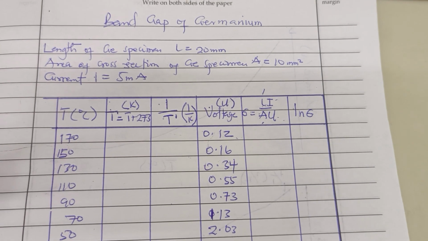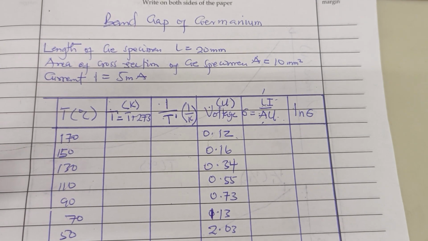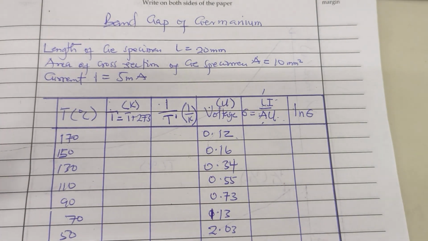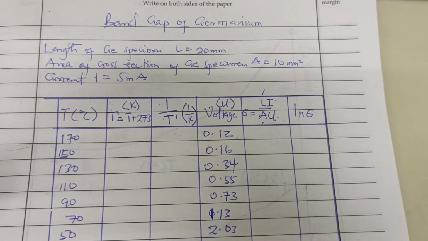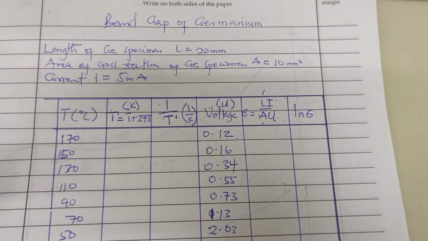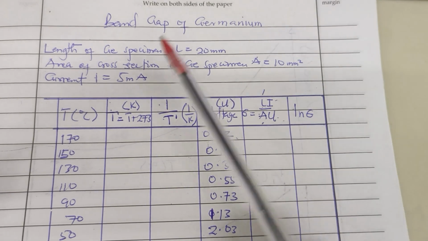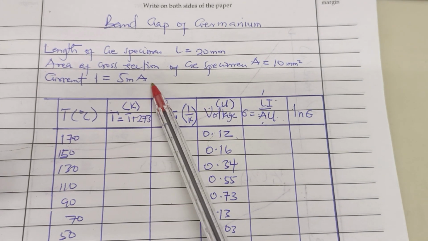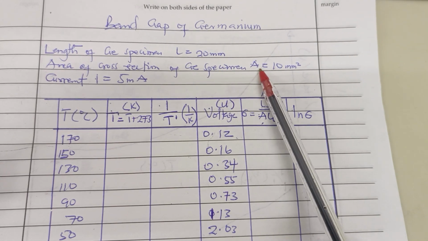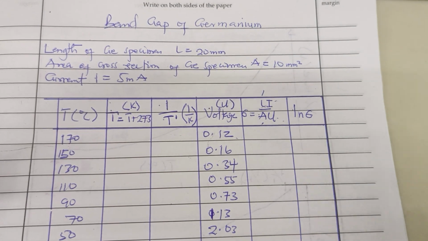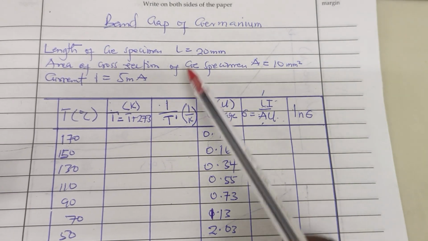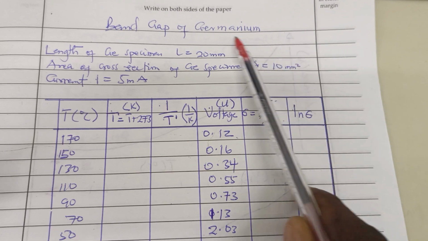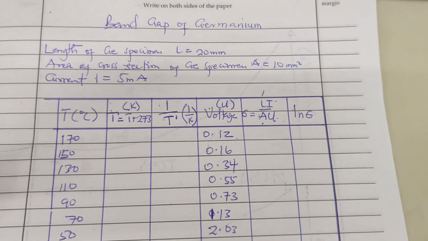So for part 1 of the video, we looked at how the experiment is performed. Now, after you've taken your values, the table should look something like this. Okay, first of all, we were given a current of 5 milliampere. Now, the cross-sectional area and the length of the germanium specimen are already given in the book. So all these are things that were already given in the manual.